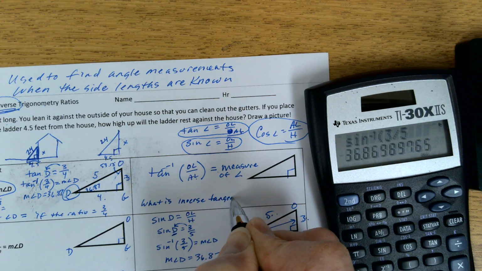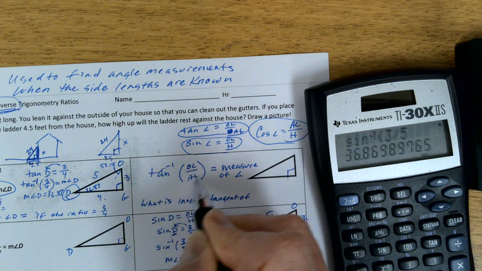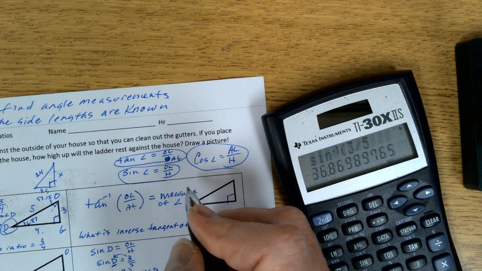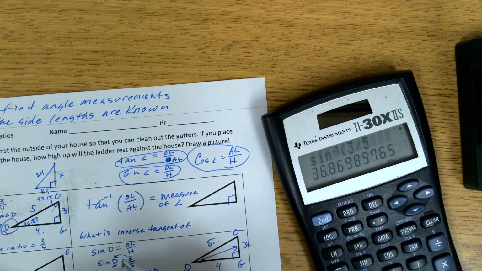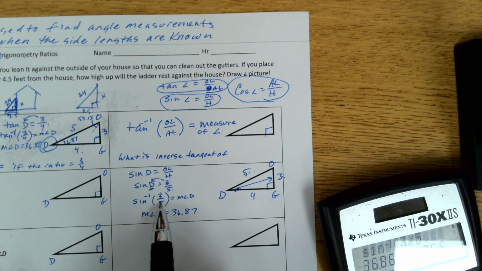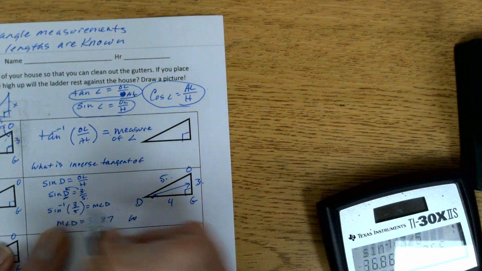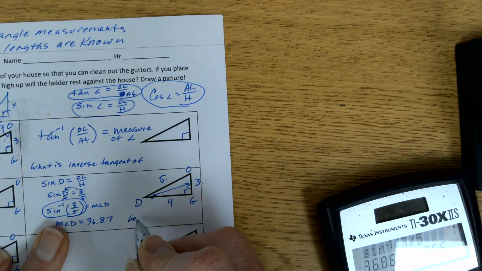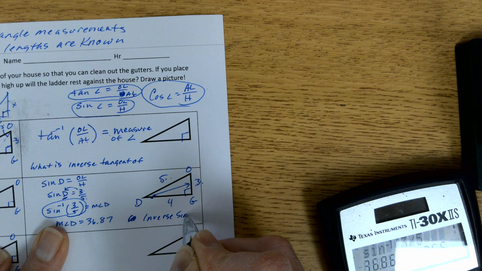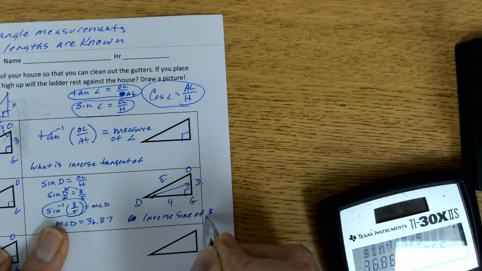That's what we're saying, of whatever we have in there. What is the inverse sine of 3/5? That's what we're doing. Inverse sine of 3/5.